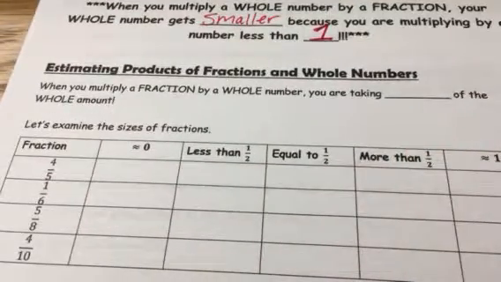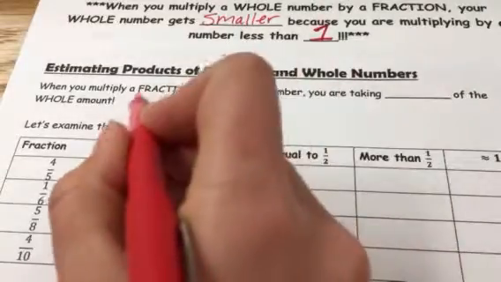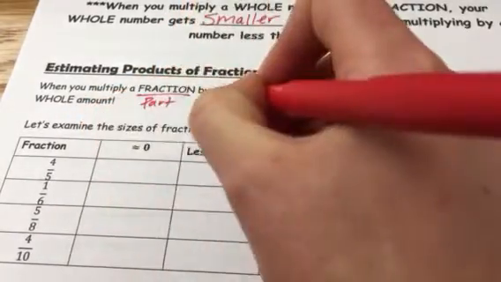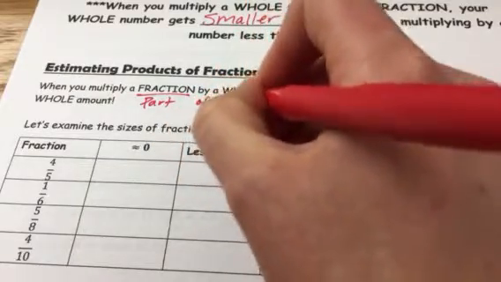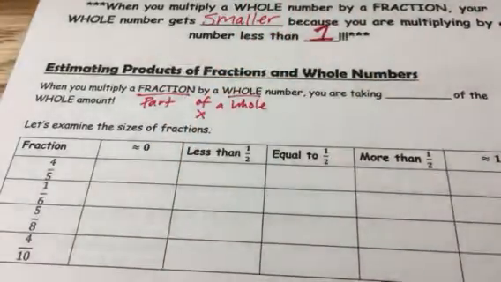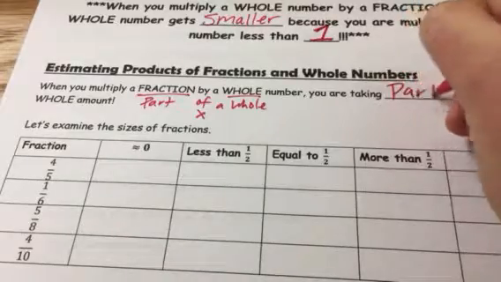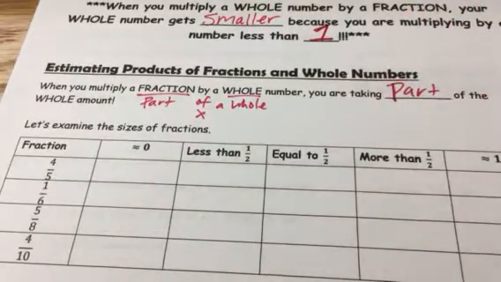So let's take a look at the sizes of fractions and see if we might be able to come up with some estimations of what our answers should be about, if we can, by estimating our fractions first. Now remember, when you're multiplying a fraction by a whole number, you are taking part of a whole. You are taking part of the whole thing.